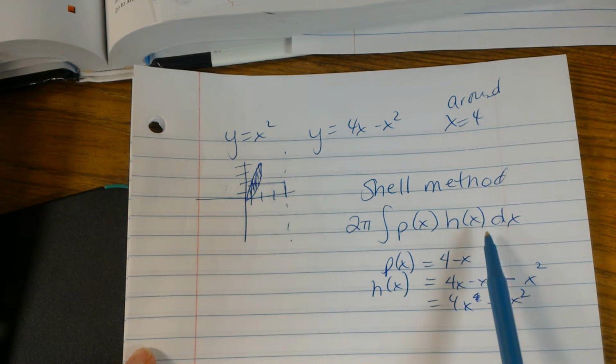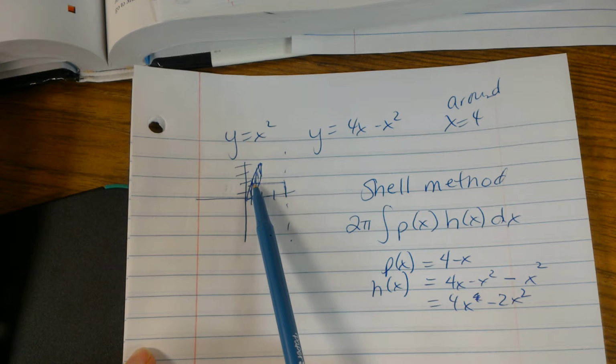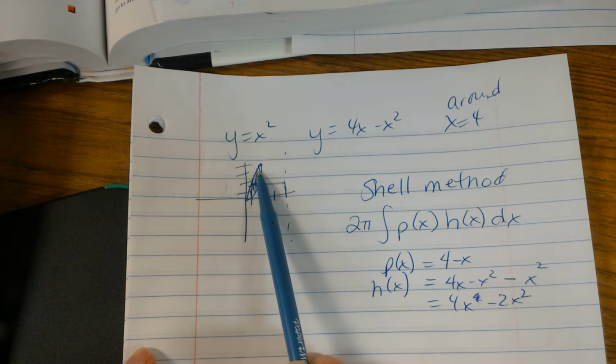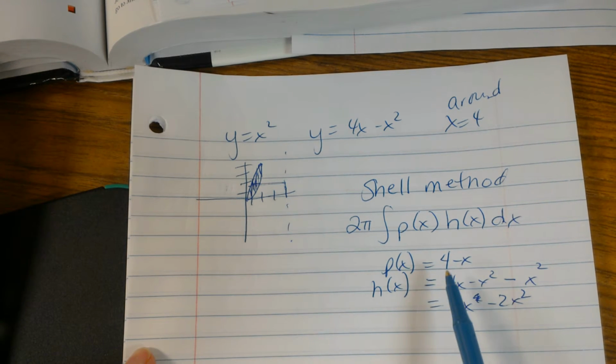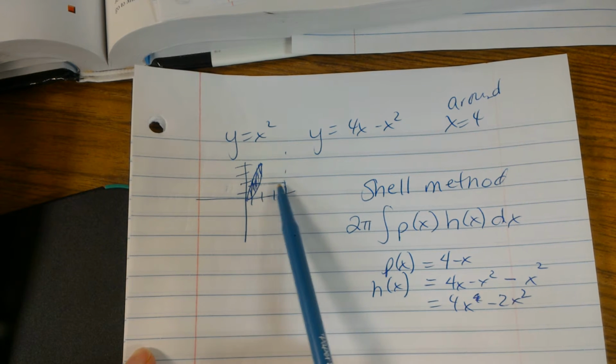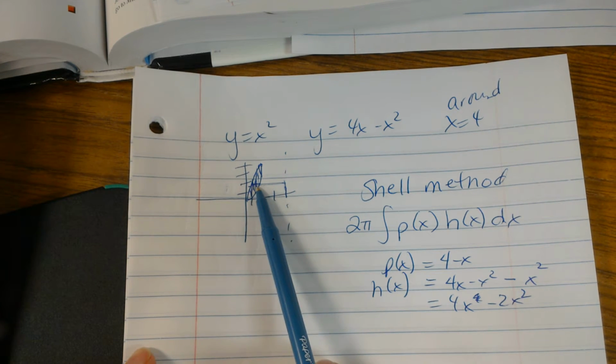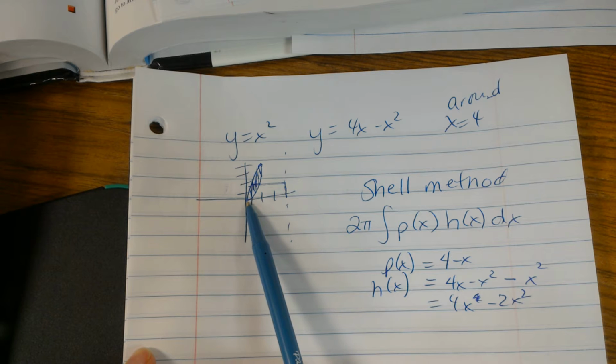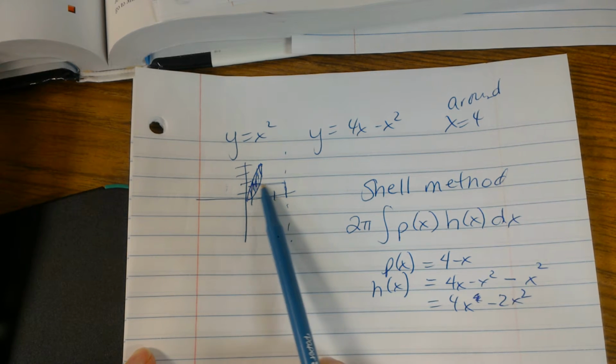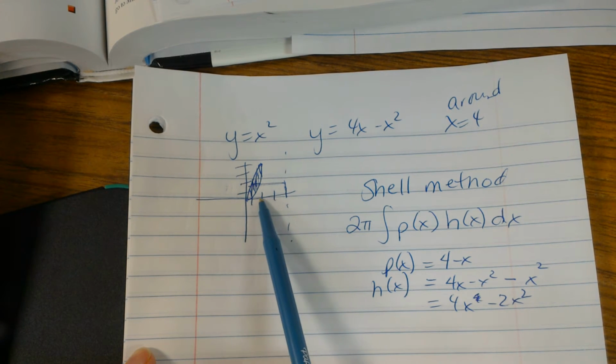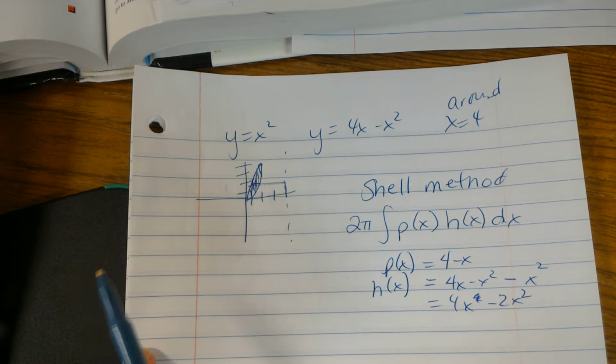So we're going to use our shell method, which says we need to find our distance here and multiply by the distance here. So this p of x is my distance here, so my full length would be 4, and we're going to subtract whatever x is. So if x is 1, then this distance would be 3. If x would be 2, this distance would be 2.